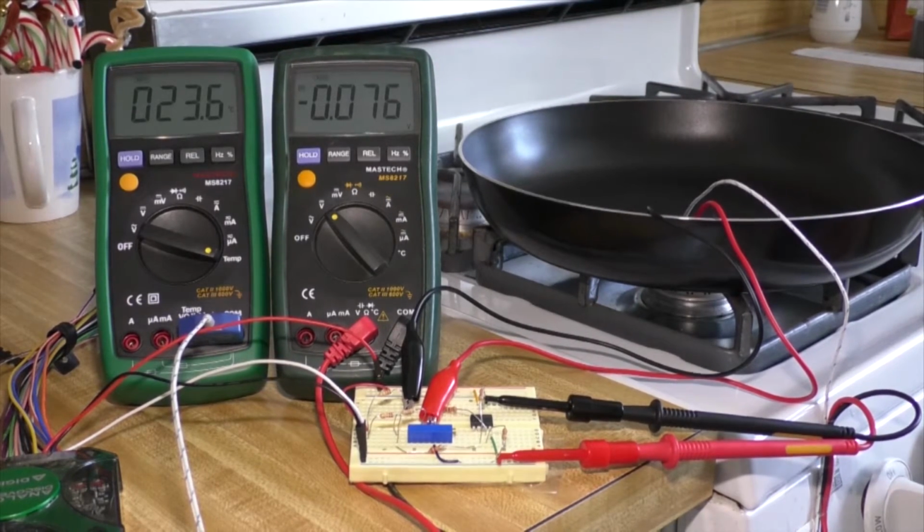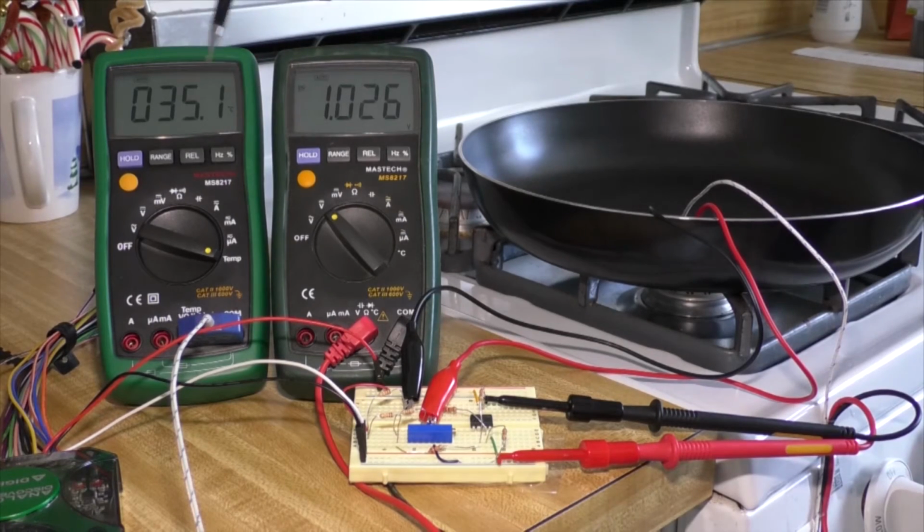Let's warm up the frying pan. So we're going to go from about 24 degrees up to 34 degrees. Hopefully we'll get a 1 volt change in voltage. So when this is 34, that's 1 volt.